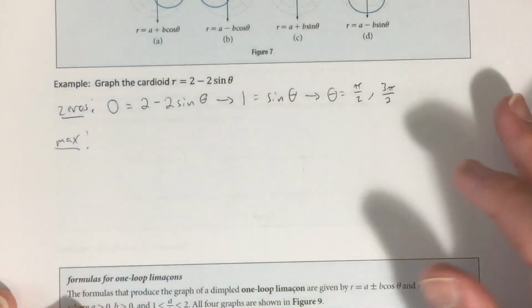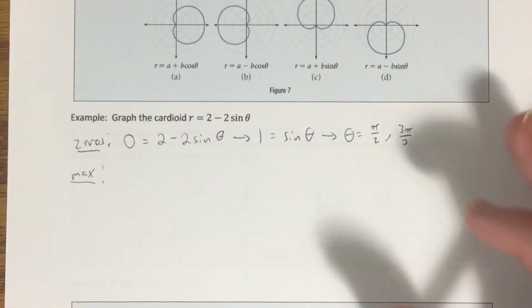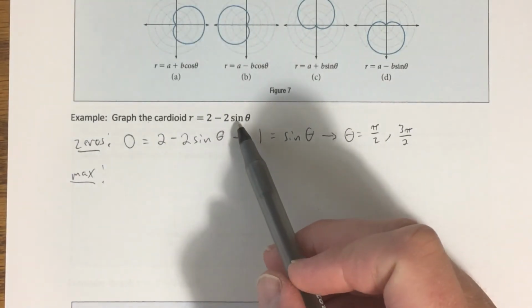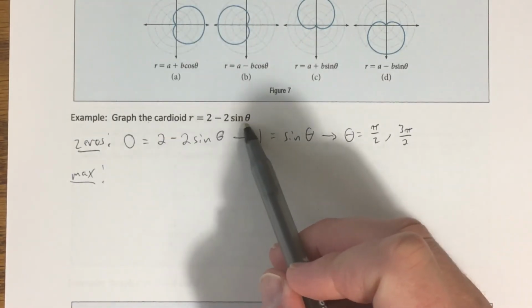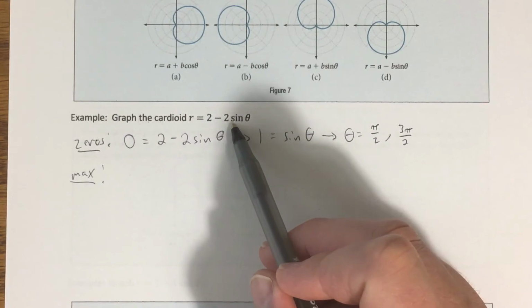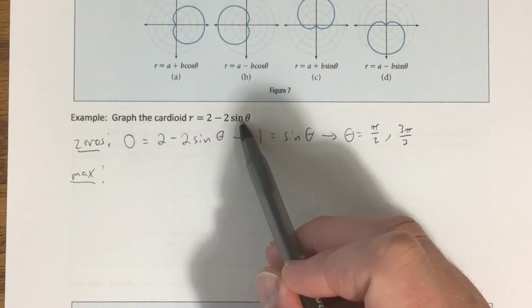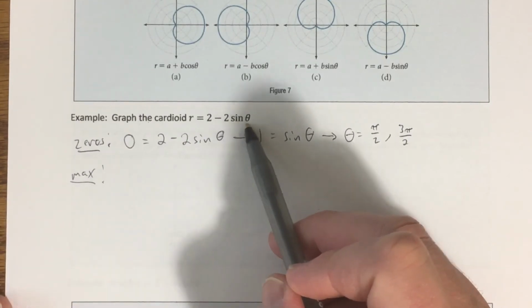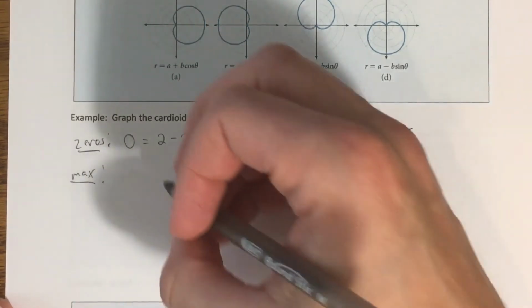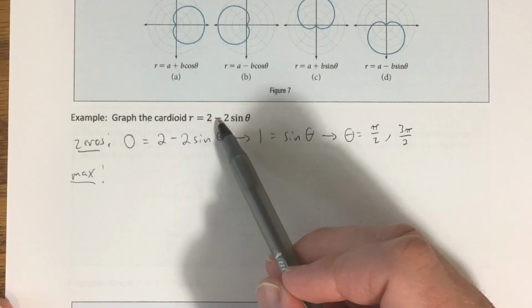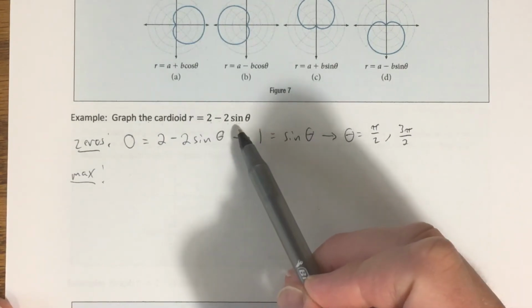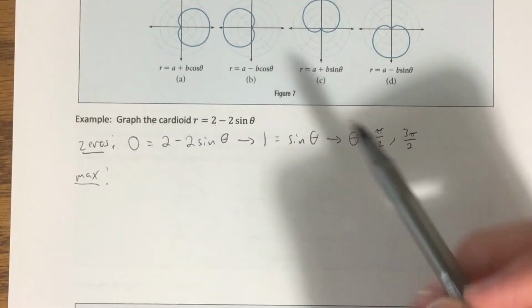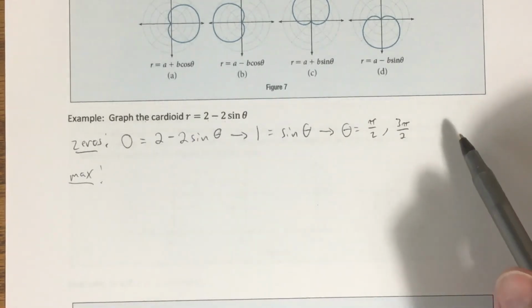Well, in this case, how do we maximize this function? Now in the previous example, we said, well, sine is maximized when it's equal to 1. But if I plugged a 1 in for sine of theta, then I would get 2 minus 2, which is 0. That's a small value. In fact, that's what we're getting up here. So that's actually a minimum.